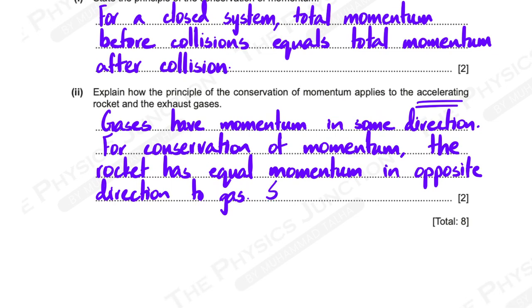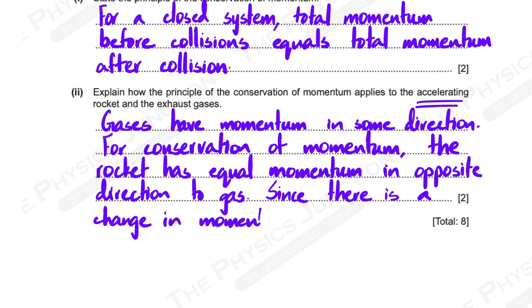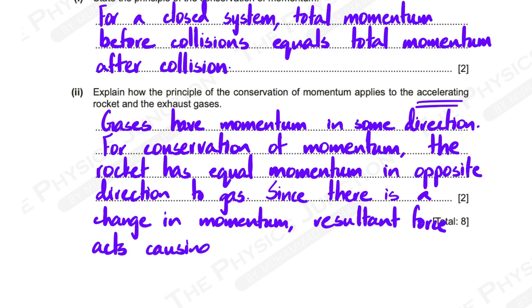So I would say, since there is a rate of change of momentum, or you can also just say, since there is a change in momentum, a resultant force acts, causing acceleration. Right, so that's the answer to this part. Let's go on to the next question.